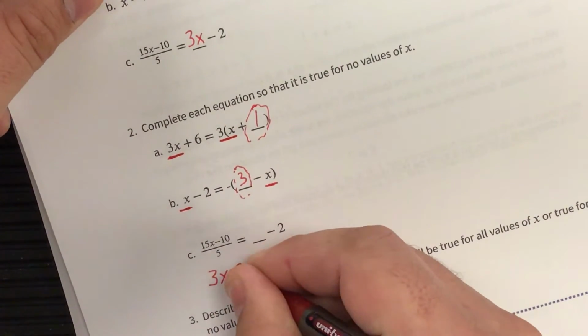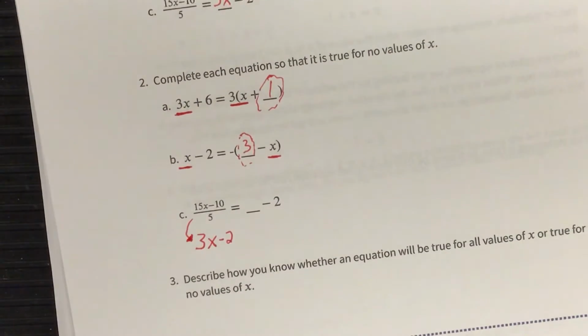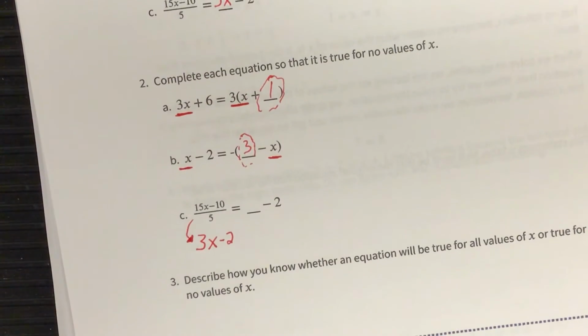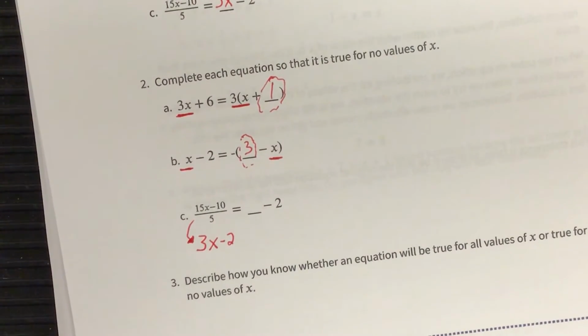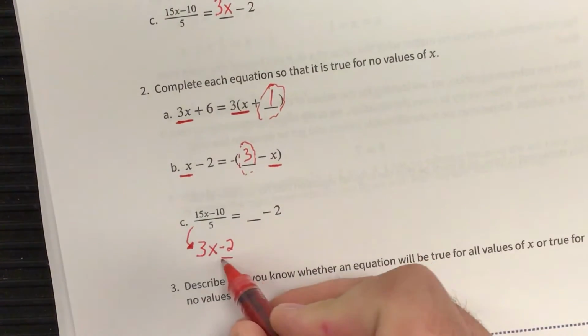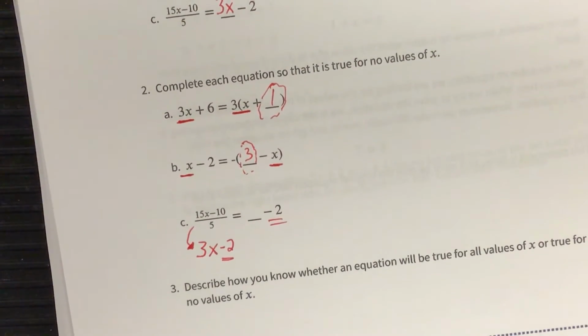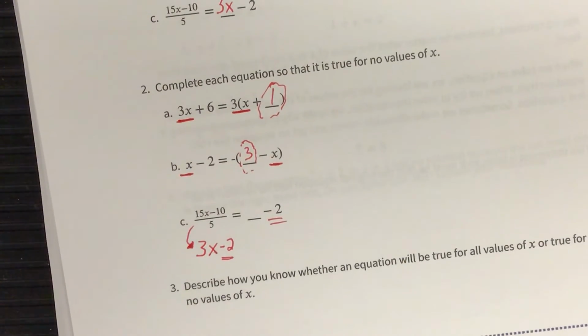Remember, this side is 3x minus 2. So this side, I need the same slope. So I can't put a 4x in there. That would change the slope. So how could I possibly change this back number but still be parallel? -3x. No, then it wouldn't be parallel. Just scribble it out and put another number.